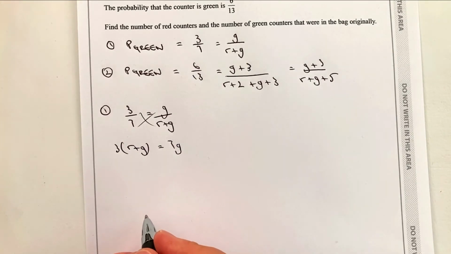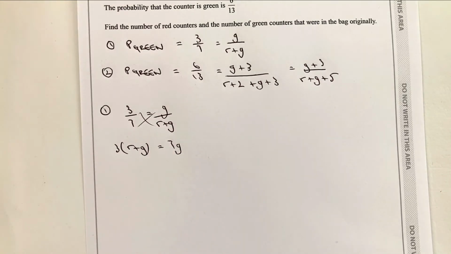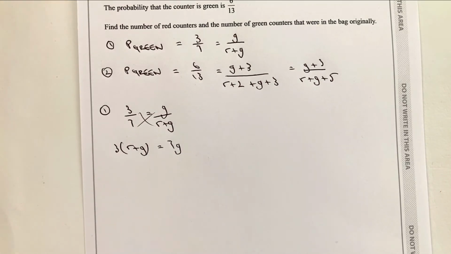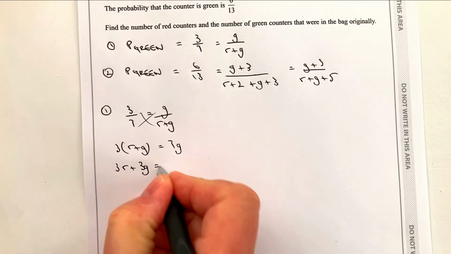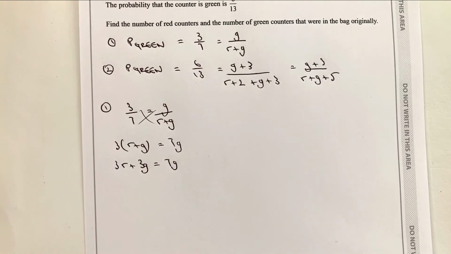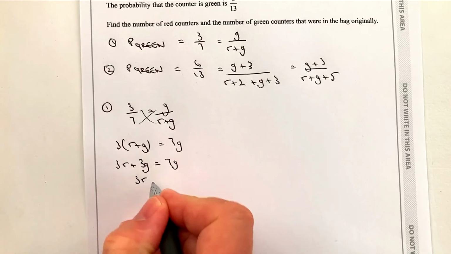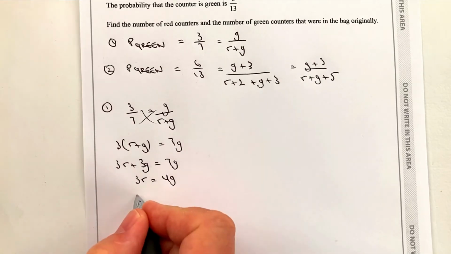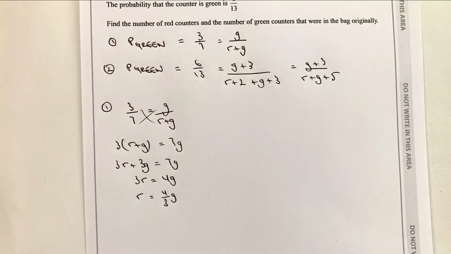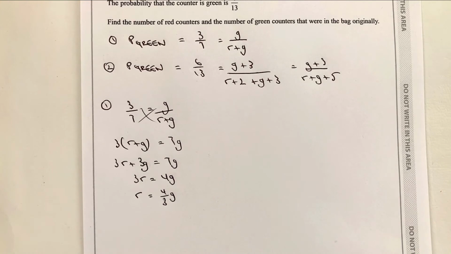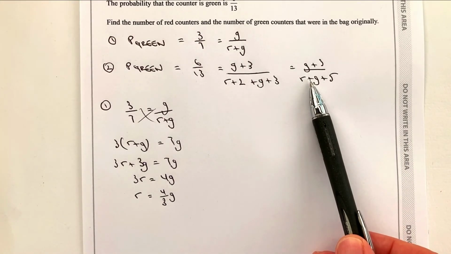Okay, so what I'm going to do now is make R the subject of this particular formula. So if I multiply this out, I get 3R plus 3G equals 7G. Okay, and then I minus 3G from both sides. I'm going to get 3R equals 4G. So now I've got a value of R, which is 4 over 3G if I divide through by 3. And I can take this value and plug it directly into this particular formula.